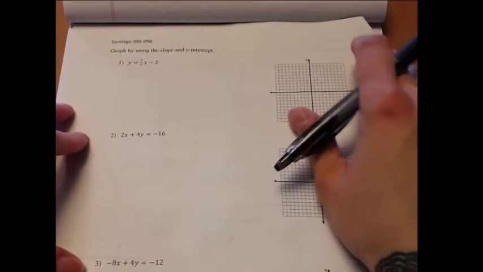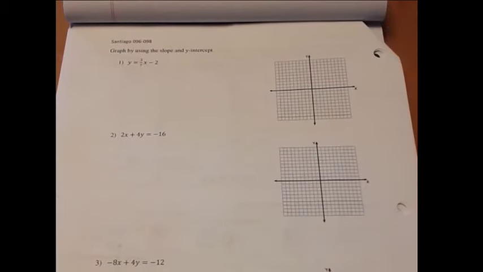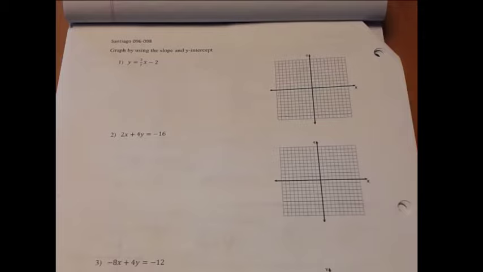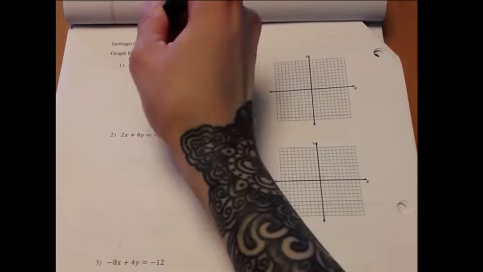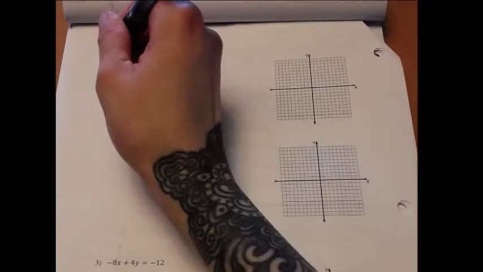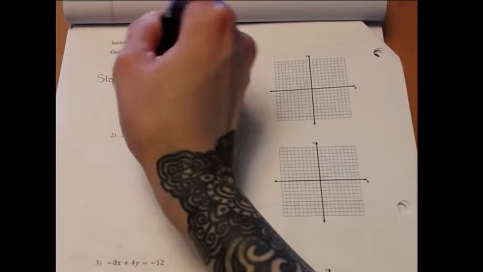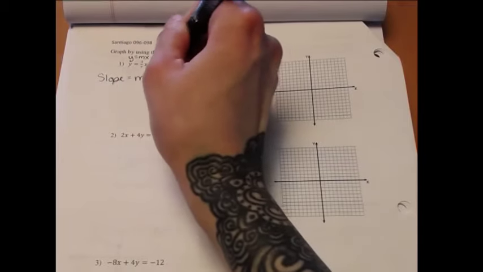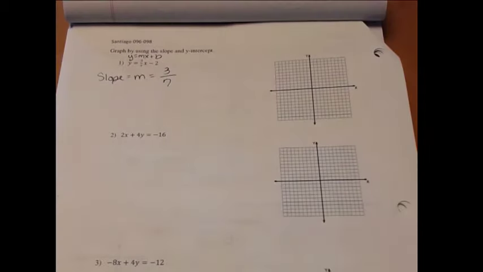All right, number 1. We see here that y is equal to 3/7 x minus 2. If we think of the same thing, y is equal to mx plus b, we notice that m is 3 over 7, and m represents slope. So the slope, which is m, is 3 over 7.